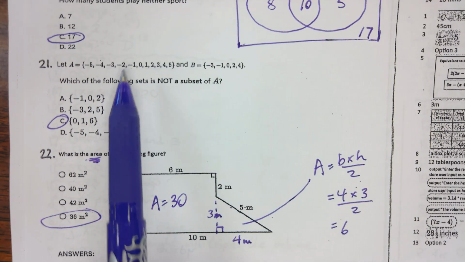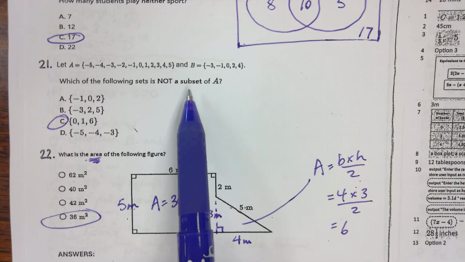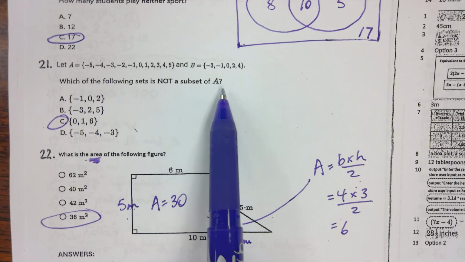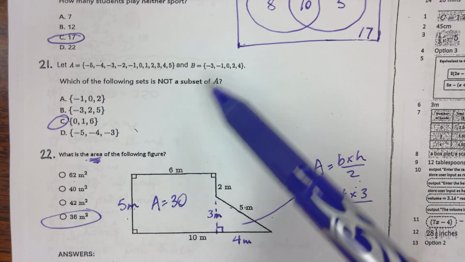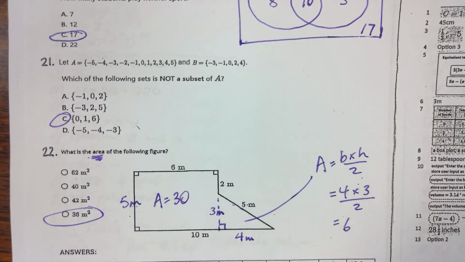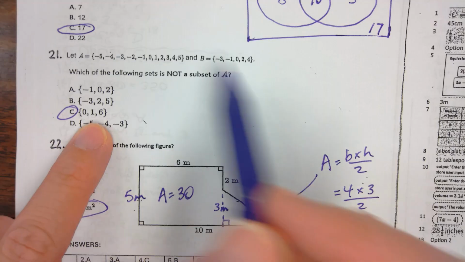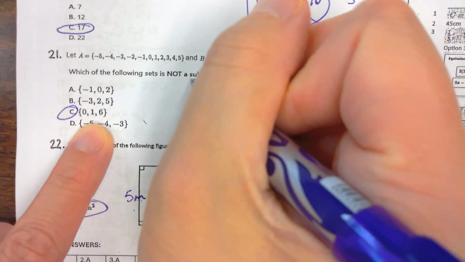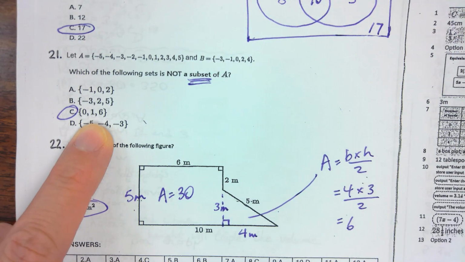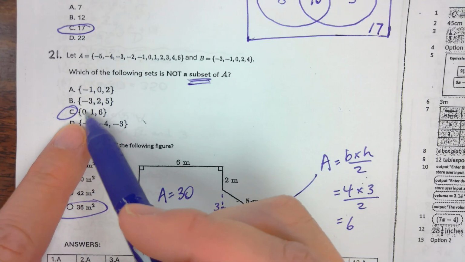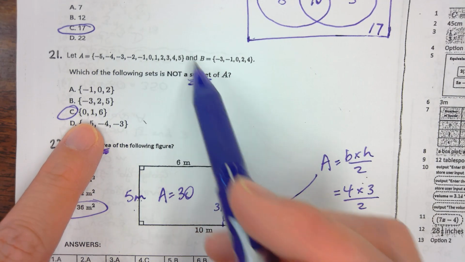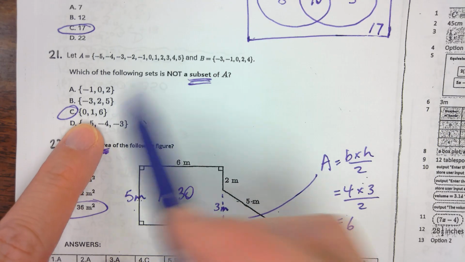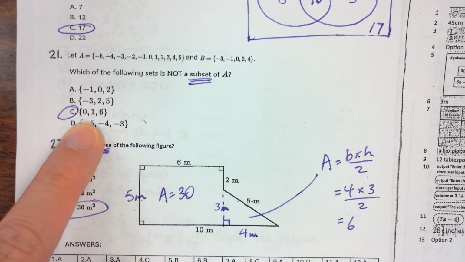This one, you're given the 2 sets, which is not a subset of A. So actually, the fact that this question only asks set A, you don't even need set B right here. I don't know why I included it. A subset just means it's inside or not. So you can see this one, 0, 1, and 6. 0, 1, but no 6. So that means this set is not a subset of A.